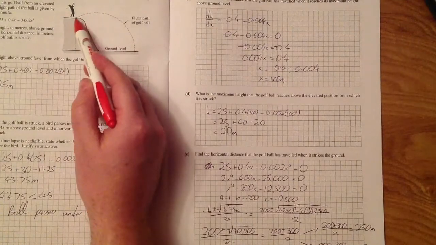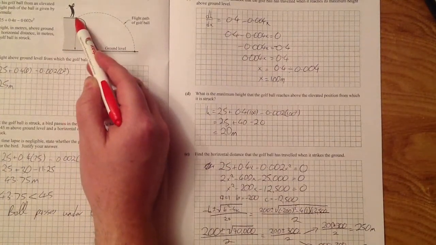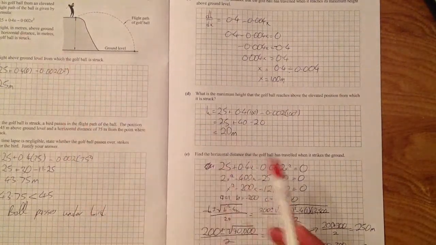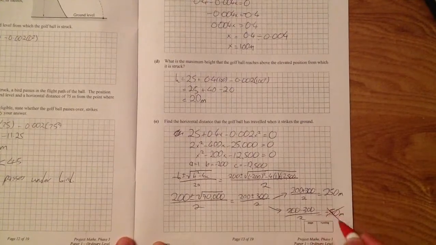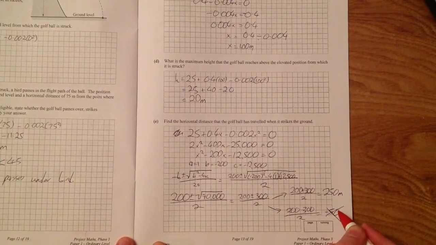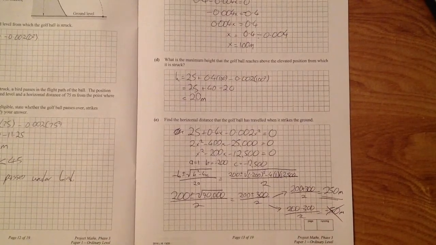If I tracked this back here, this would be 50 meters here. This is 50 meters between here and here, okay? But the ball has actually travelled from here to here 250, which is why I can eliminate this. This is not possibly an answer. The ball didn't travel backwards, alright? It must have travelled forwards. 250 meters is your answer. And that is the calculus question, question 8, paper 1.